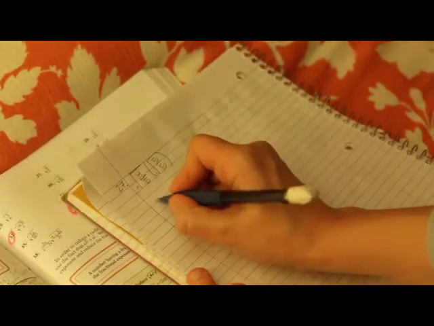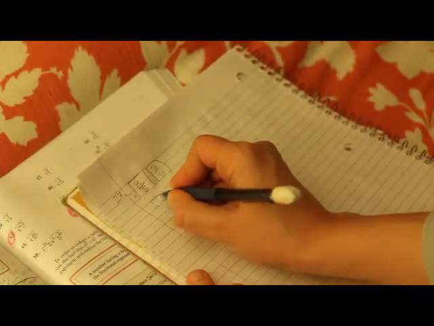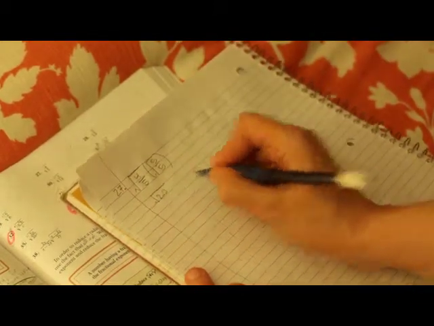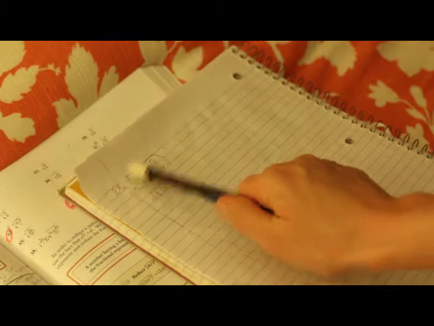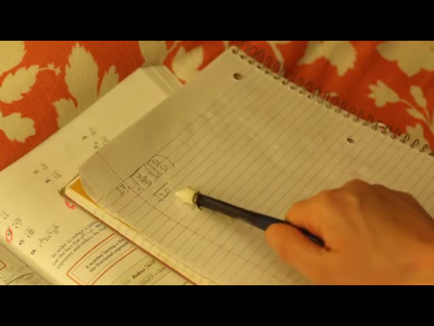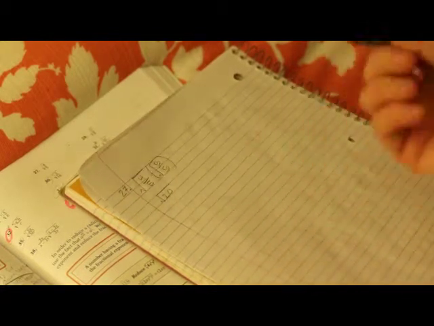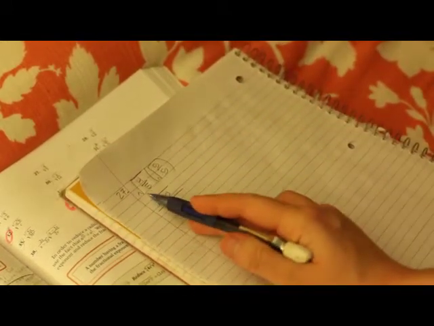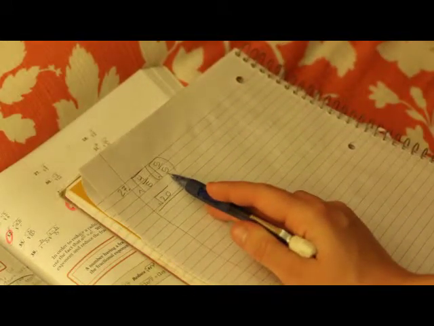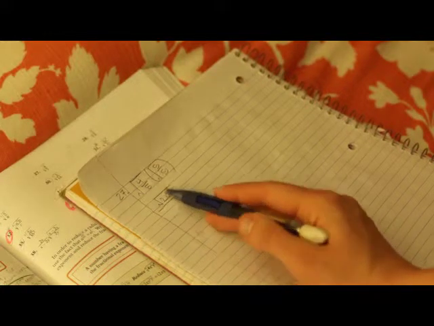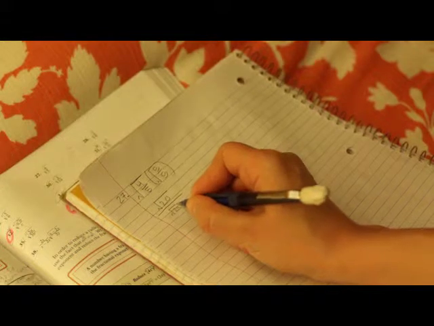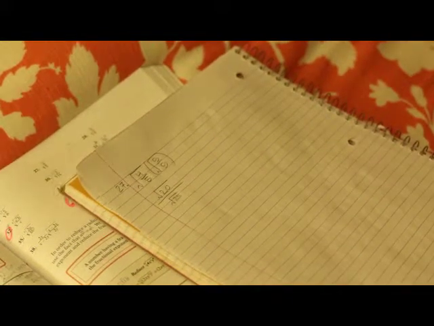So my top will be 4 times 5. That's just square root of 20. They stay under their root because they're both square roots. And I've written my 20 on the bottom. Square root of 5 times square root of 5 is going to make square root of 25. We know what that is. Now we won't have to deal with a radical on the bottom.